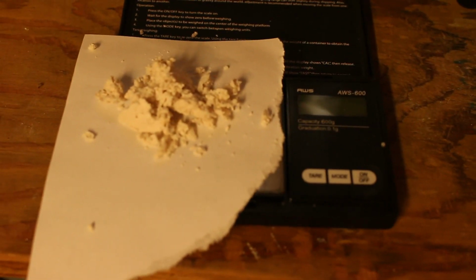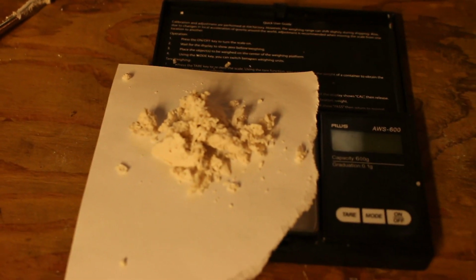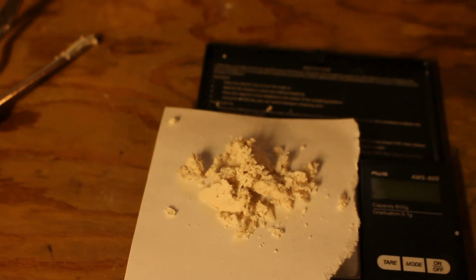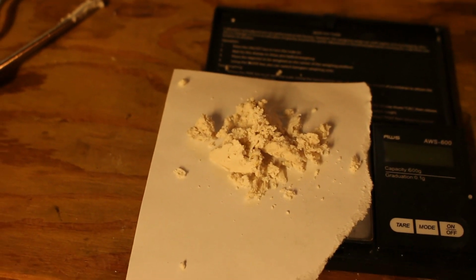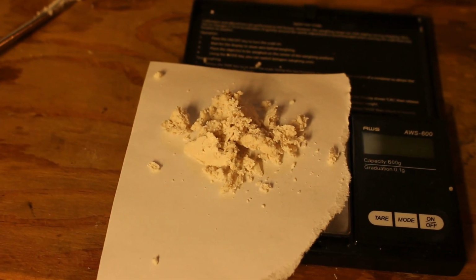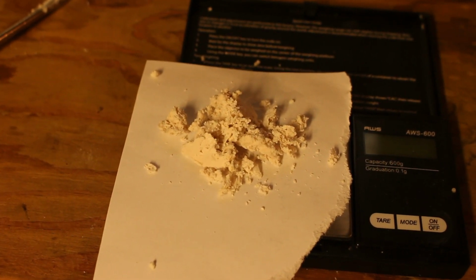Alright, the scale just happened to turn off just now, but the total product weighs 5.4 grams, which is surprisingly close to the expected 5.61 grams. So that's really good. Let's go put it in a bottle now, and we'll say goodbye.